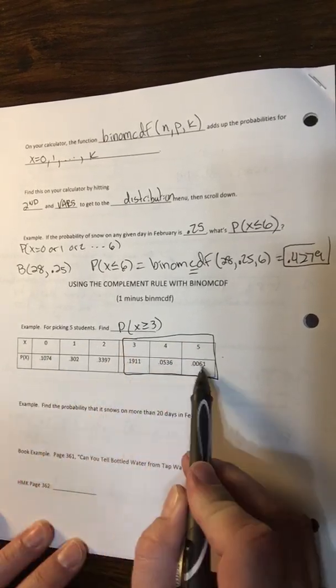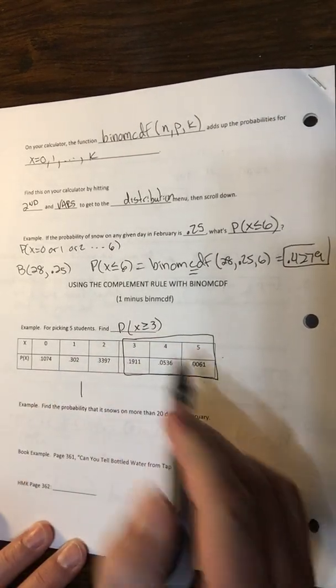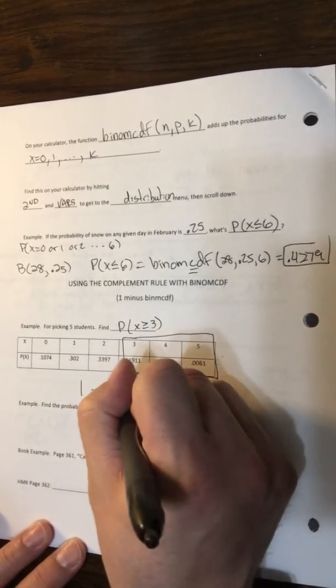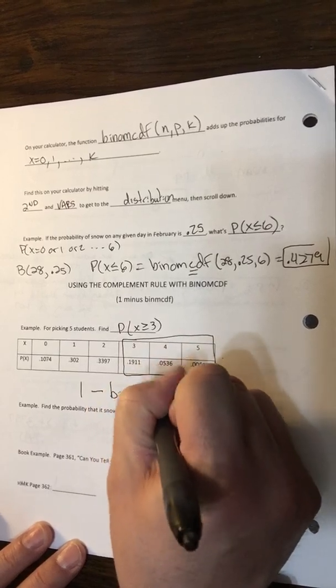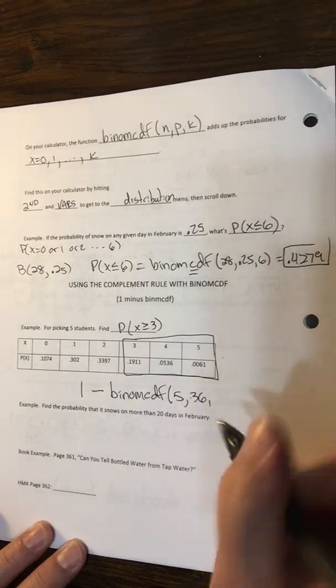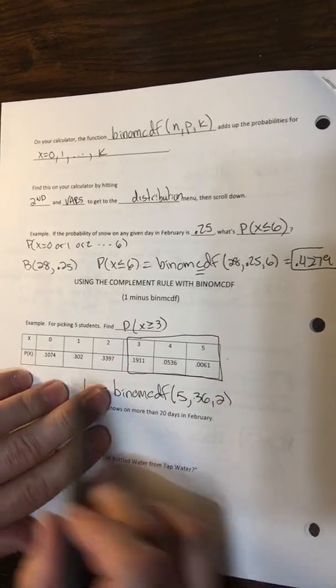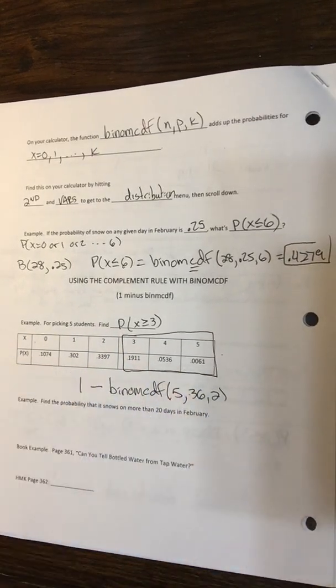Since all of these equal 1, I'm going to go 1 for all of these, then I'm going to go minus the binomial CDF of 5, 0.36. And then what am I going to put here? I'm going to put a 2 here because I want to get 0, 1, and 2 and subtract it away from 1. That will leave me with this.